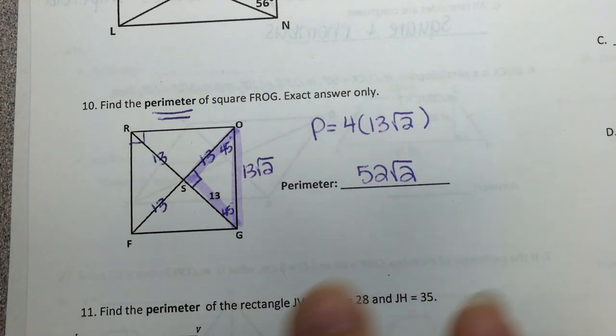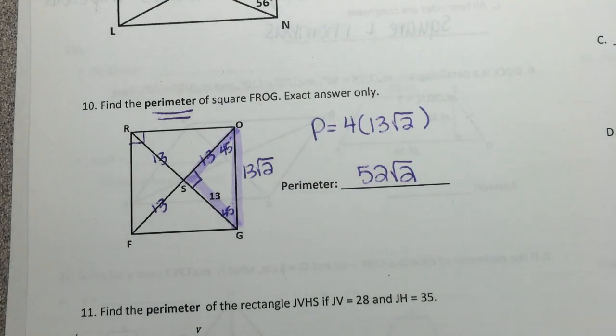Is that question doable? Would you have remembered that if I hadn't reviewed it today? Some of you yes, some of you no. That's why I'm going over these. It's not that they're super difficult. It's that if you don't look at them, it's been a while, you might forget them. Okay? I'm going to let you do all the other ones on your own. We're going to do 13 together.